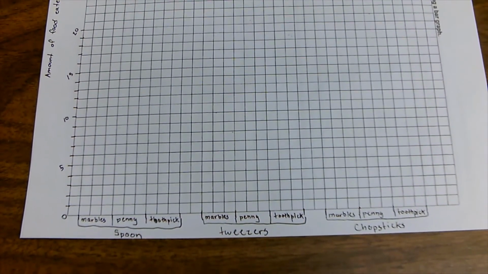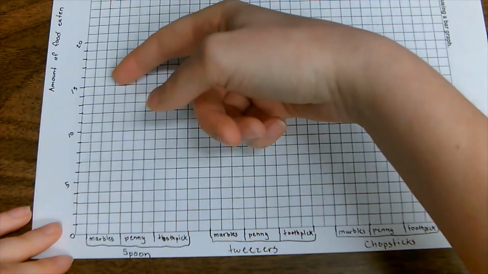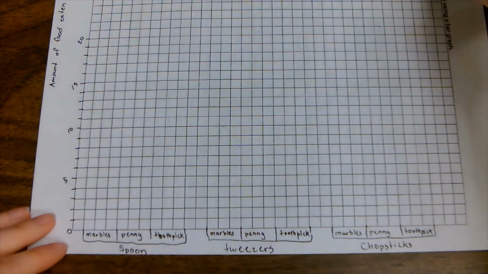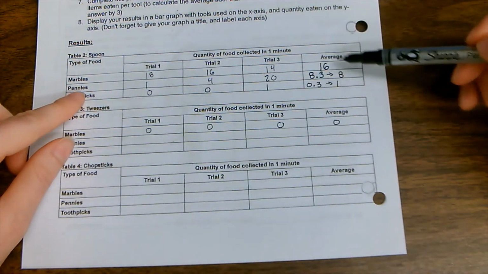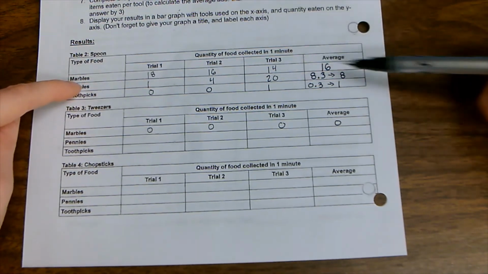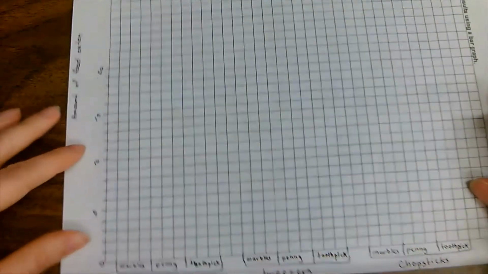Now what I need to do is start graphing. The length of my bar is going to be based on my average data. If I look at what I've calculated, I see that for marbles, I have an average of 16. So under spoon for marbles, I'm drawing a bar that goes all the way to 16.